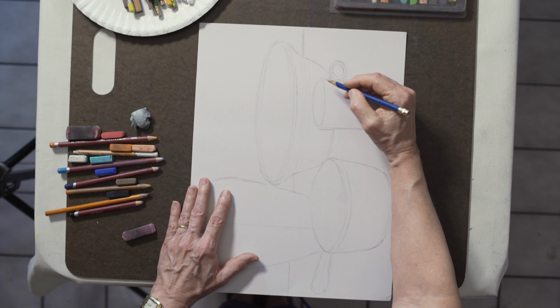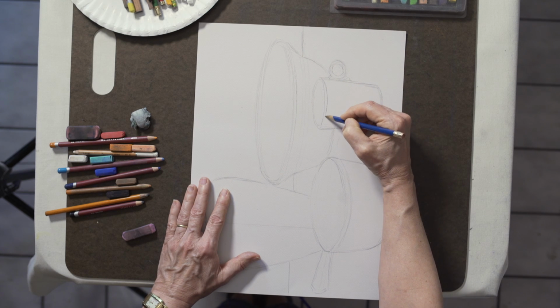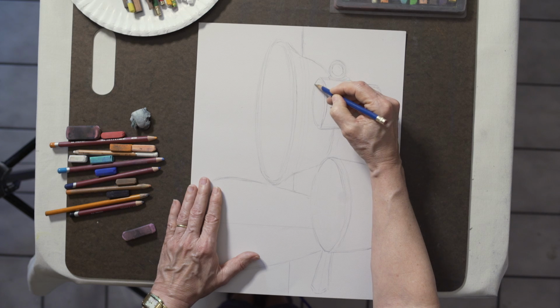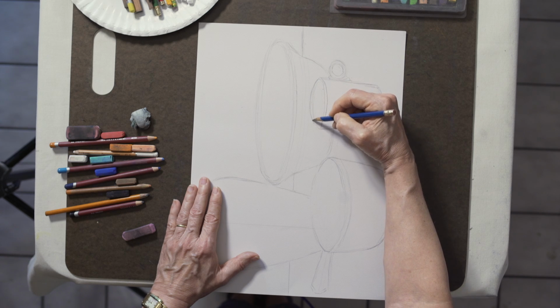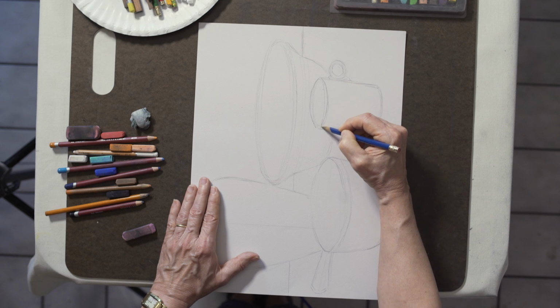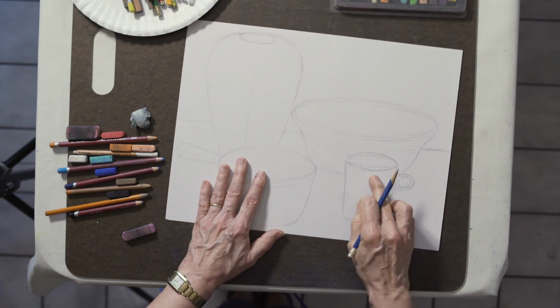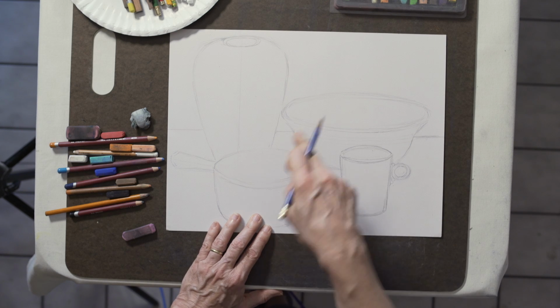And it makes me realize, as soon as I look there, that this has to be open. It's a deeper ellipse than this one, but not as deep as this.